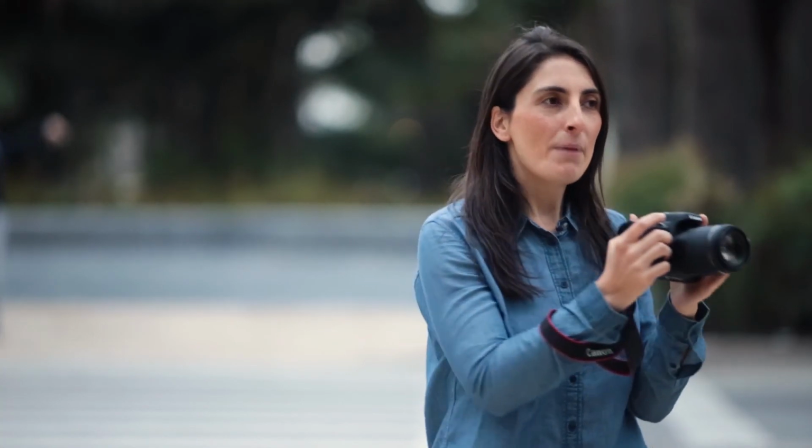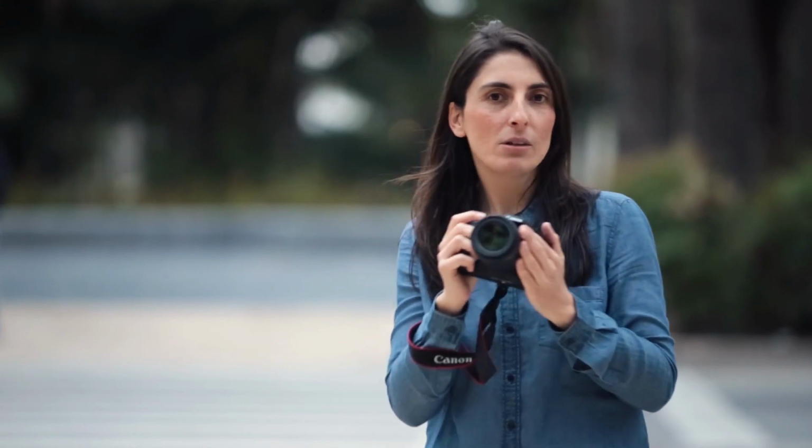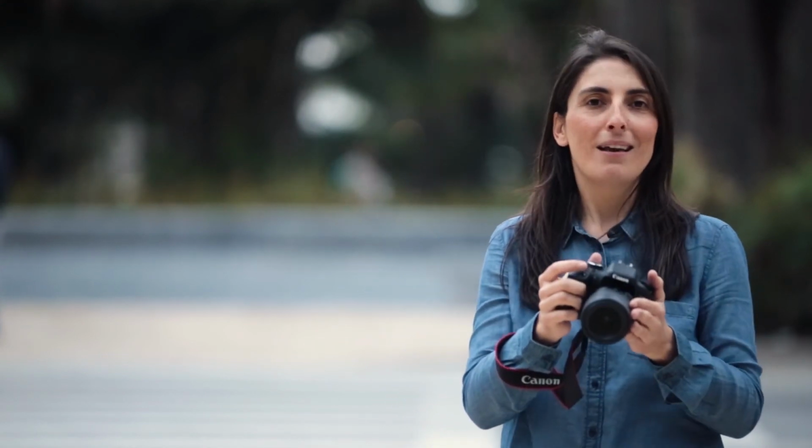Don't worry if you can't capture the motion the first time, it's normal. Take all the shots you need until you get it. Now it's your turn. Let's have fun and try different objects. See you soon.